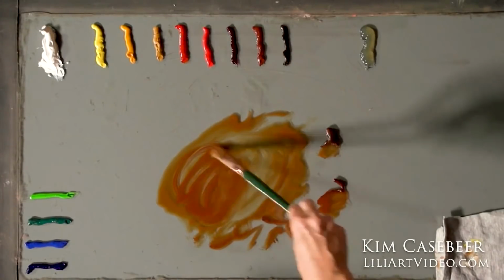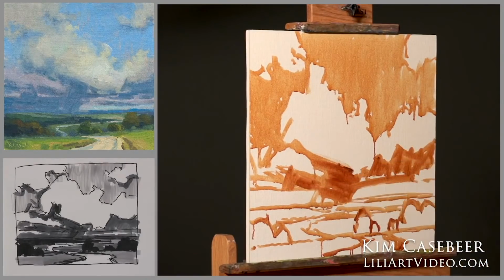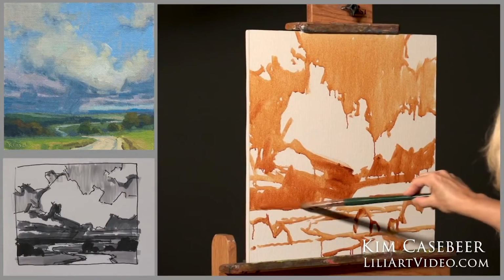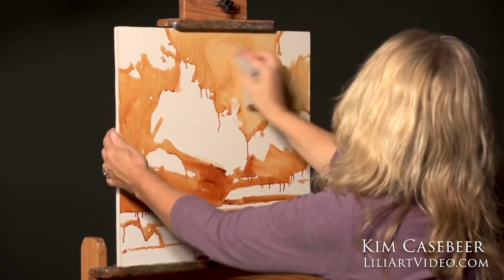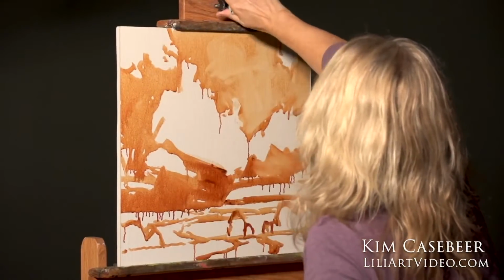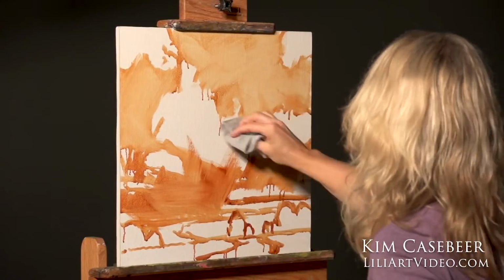So I'll pull some transparent earth red in. That's probably a little too much paint. If it's a little too much paint, again, I can thin that down with some mineral spirits and use a rag if I need to. Okay, going to take a minute and wipe down some of the paint. Just keeping it nice and loose.